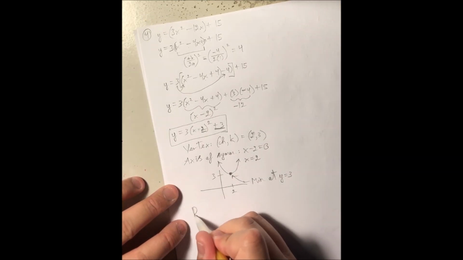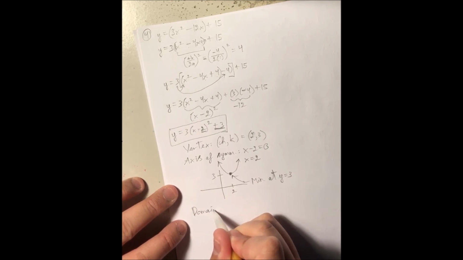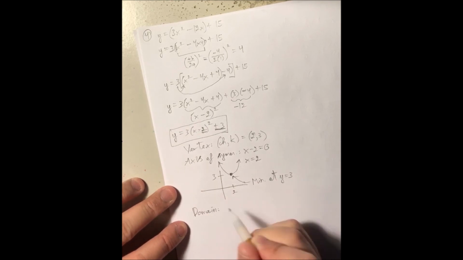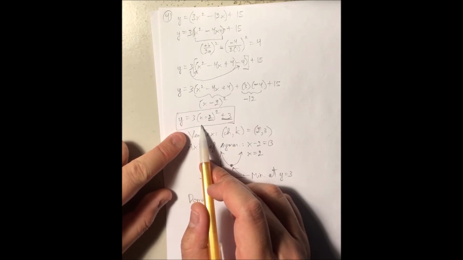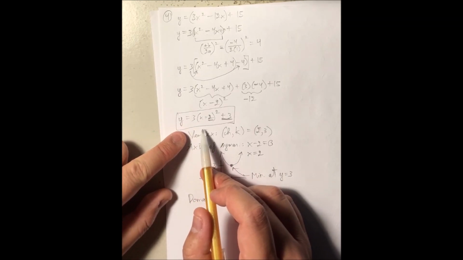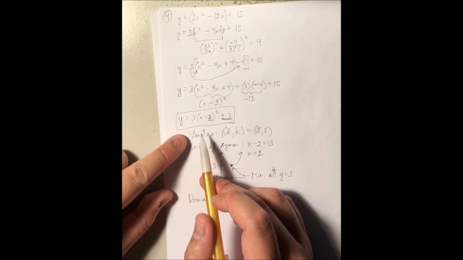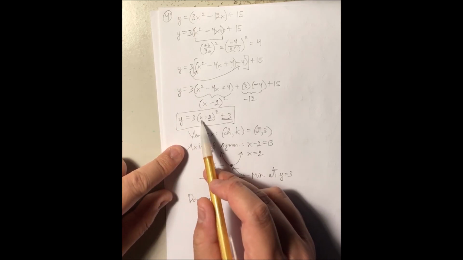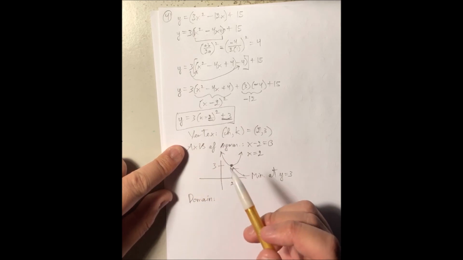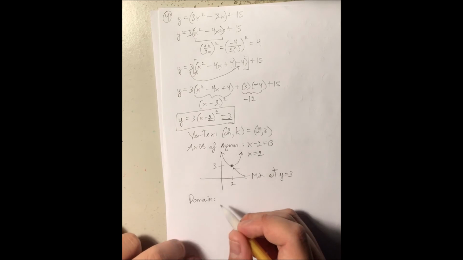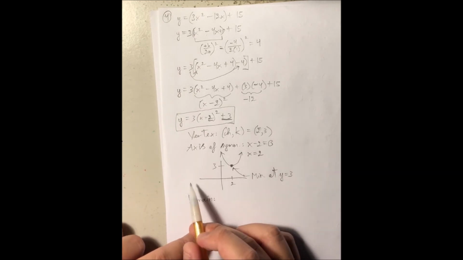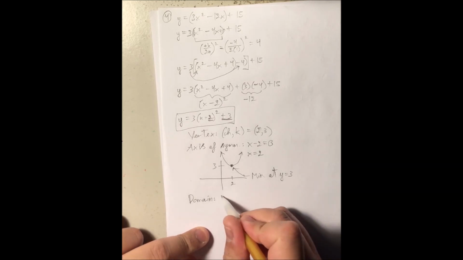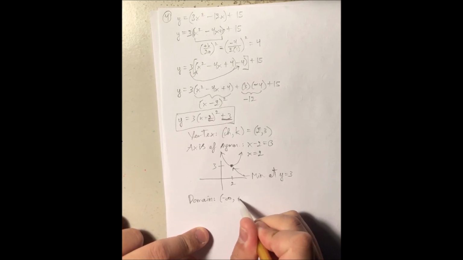Now, what about the domain? Well, the domain can be found algebraically by recognizing the fact that we don't have any denominator. So that means we don't have any point of discontinuity. So we can take any x value, plug it back into this equation, and we'll be able to crank out the corresponding y value. And we can do that for any x value from negative infinity to positive infinity. So the domain goes from negative infinity to positive infinity.